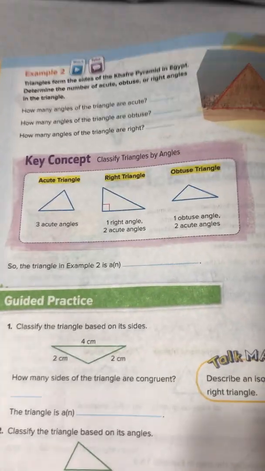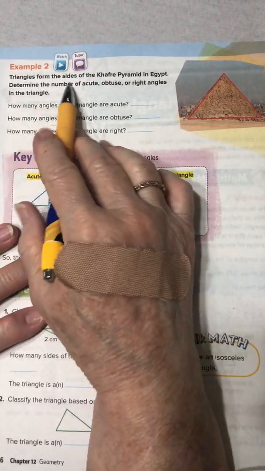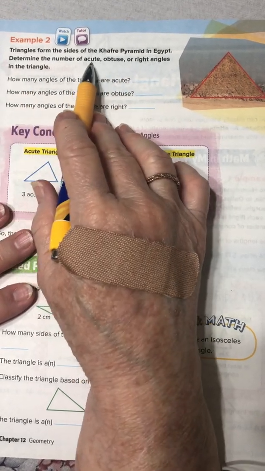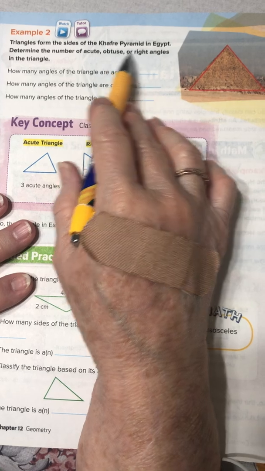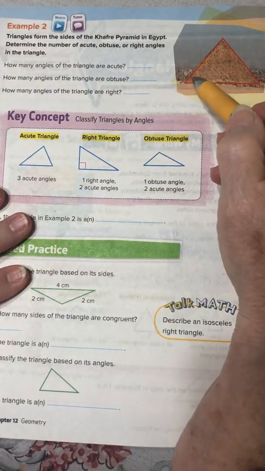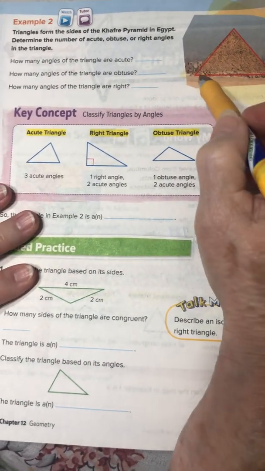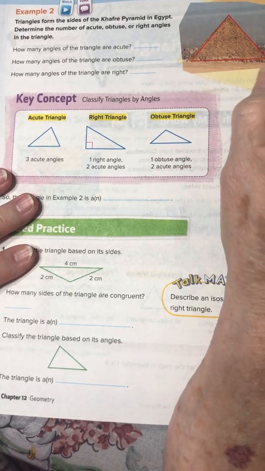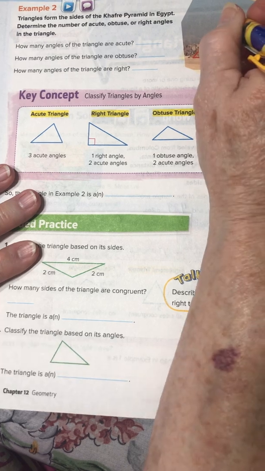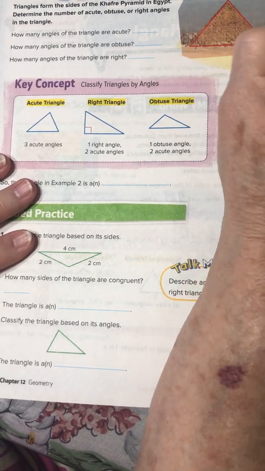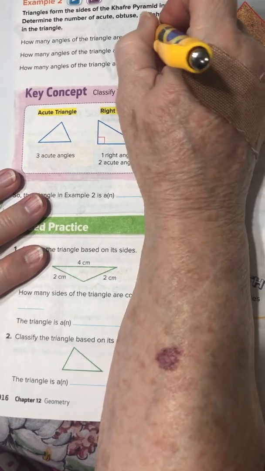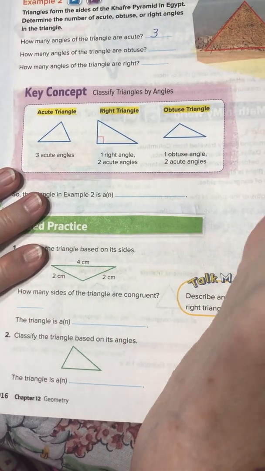All right, let's look at page 916. Triangles form the sides of the Khafre pyramid in Egypt. Determine the number of acute, obtuse, or right angles in the triangle. Let's look at our triangle here. It's outlined in red. How many angles of the triangle are acute? Well, none of them form a 90-degree angle, do they? They're all less than 90 degrees, so that's 3 angles are acute.